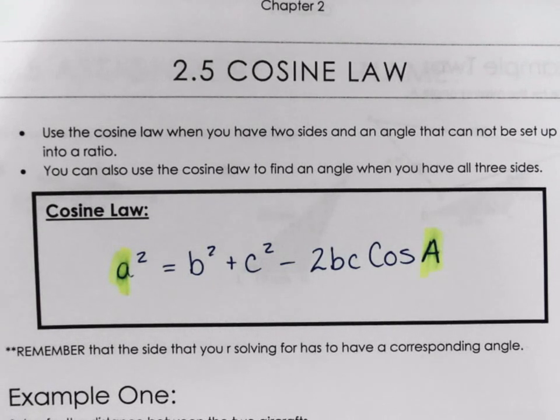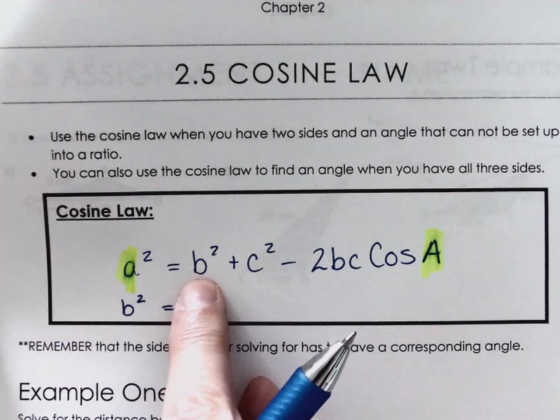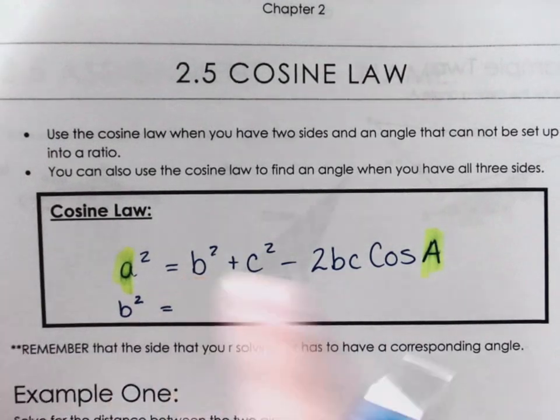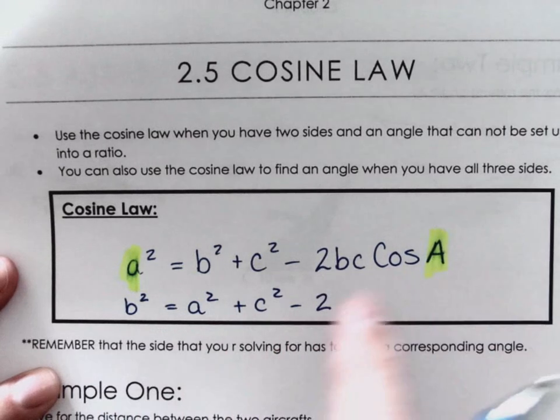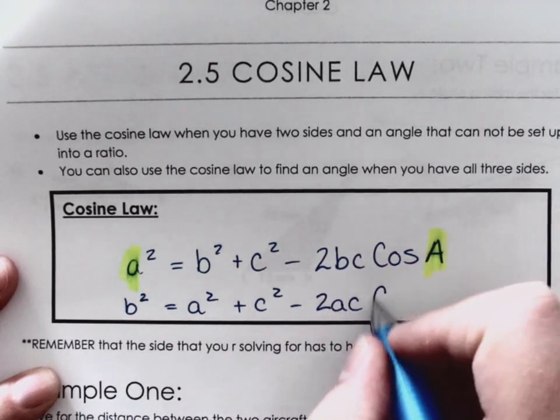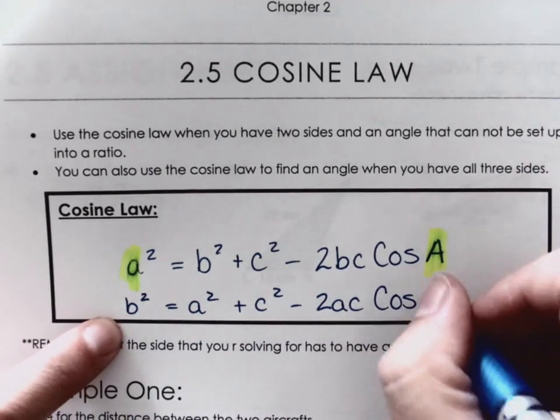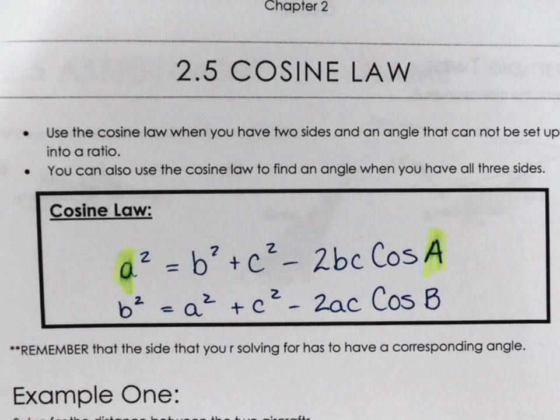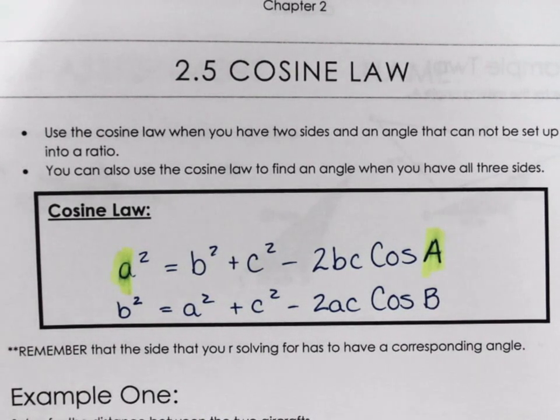Now you can rearrange this equation. You could have B squared here, and then what do you think that letter is going to change to? A squared plus C squared minus 2. What's that B going to change to? AC, and then cos of B, because it has to be an earmuff. Does that make sense? That's how you're going to rearrange it. So your triangle vertices might not be ABC, but that's how you're going to manipulate the formula.